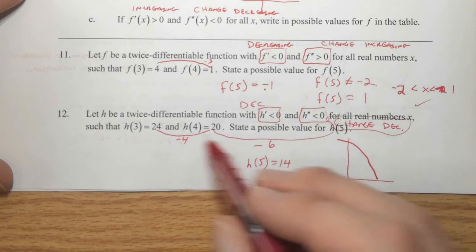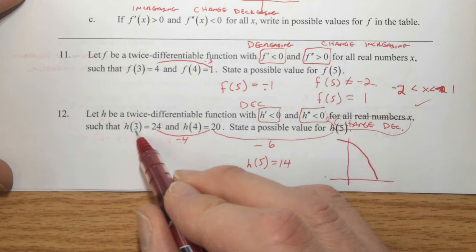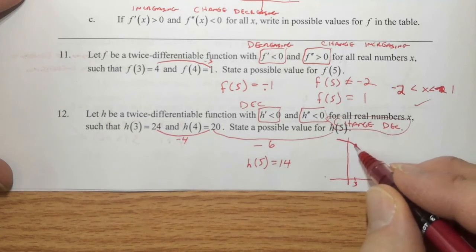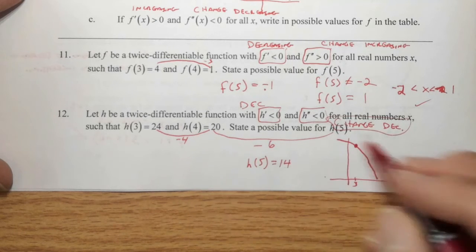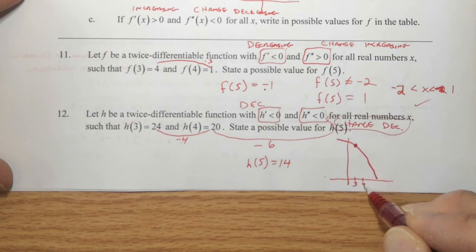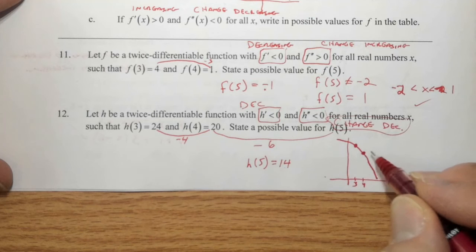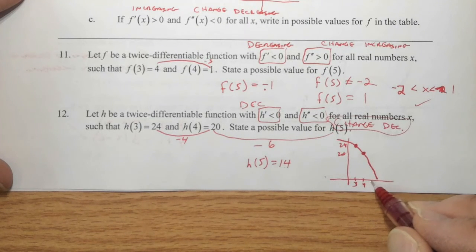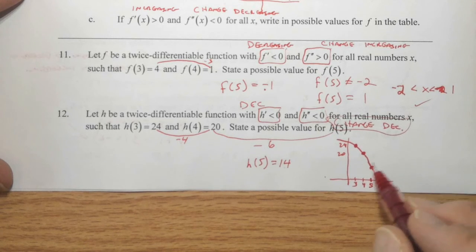Well, let's punch in some values. We know that when x is 3, the function is 24. So here's 3 and there's 24. When x is 4, we're only up 20. So here's 4. This is 24 and this is 20. Now if I go the same distance, that means that 5 is going to be right around there. Look at how high 5 is.